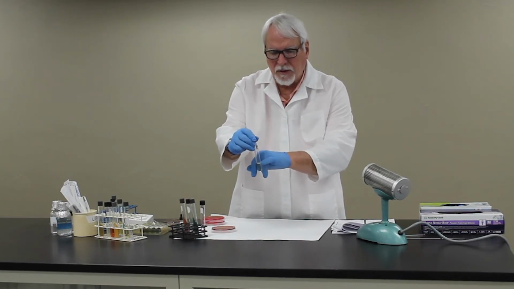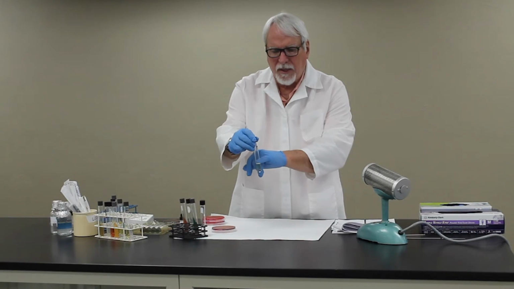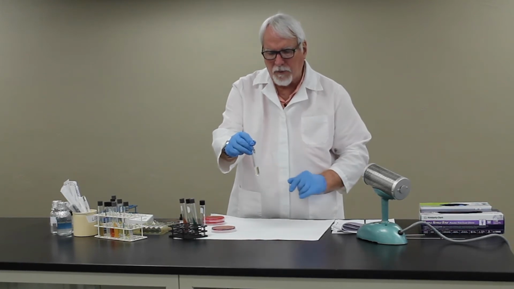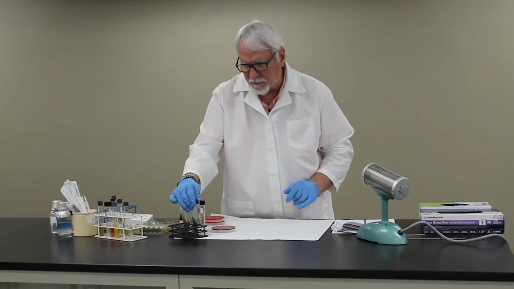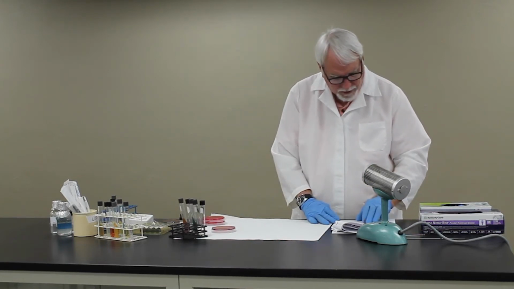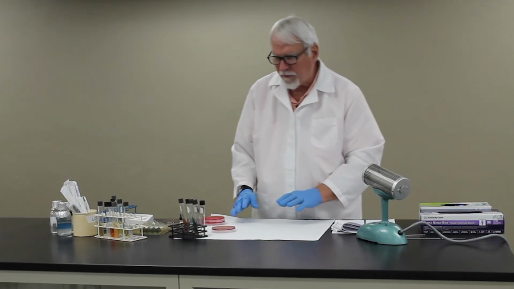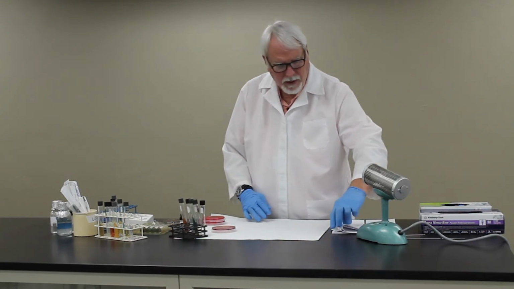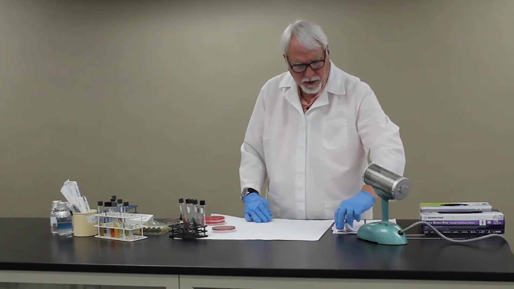Kovacs reagent will detect indole production in the broth, and you'll get a red ring forming around the top of the medium. So all of those will be inoculated, and you'll be incubating 24 hours and coming back and reading your results the next day.